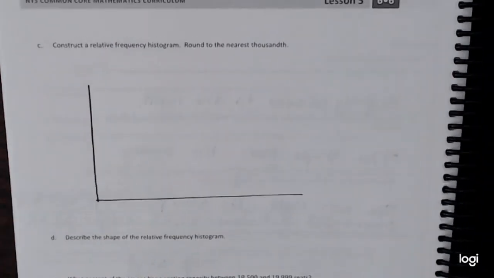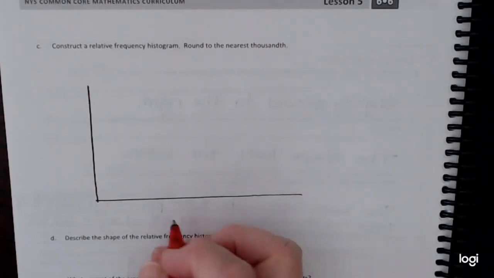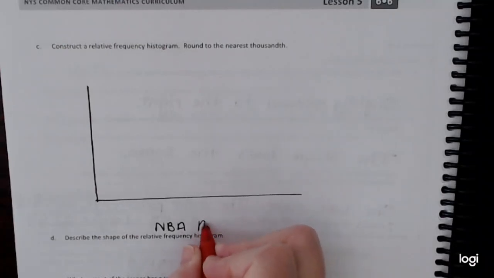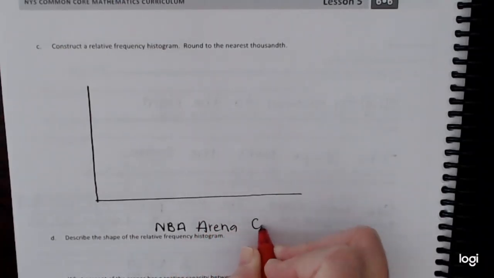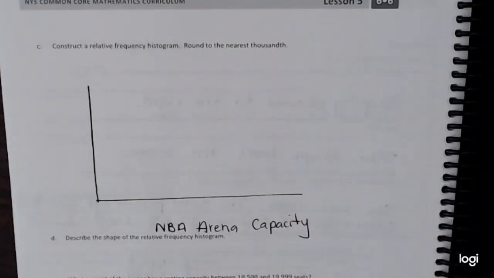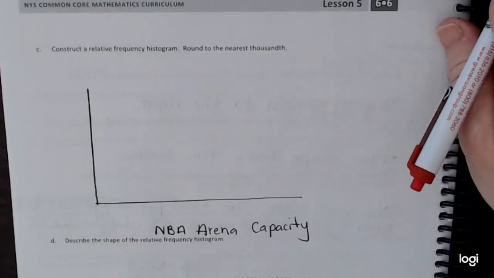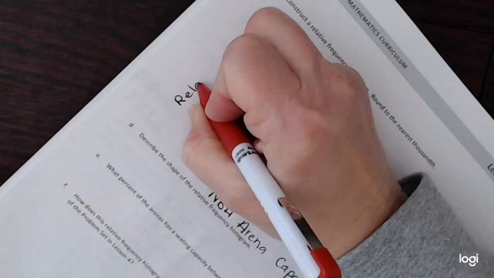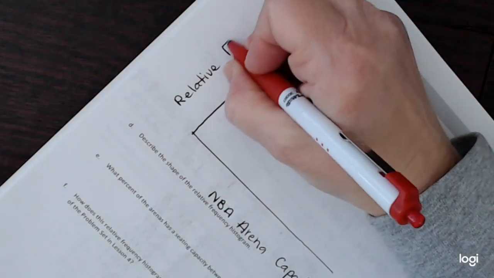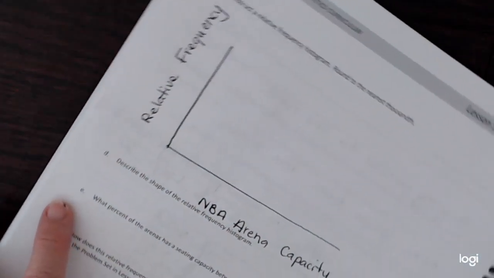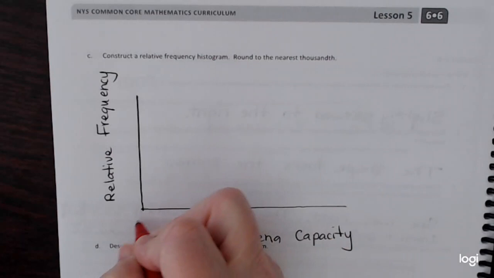Okay. Then it says I'm going to need to label them. Well, we're going to label this down here NBA arena capacity. Okay, and then over here on this side, we're going to call it relative frequency. So I'm going to turn my book and do relative frequency. Okay, obviously we're going to have here the 0.